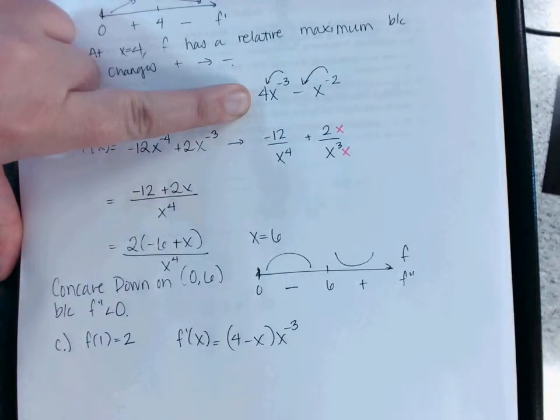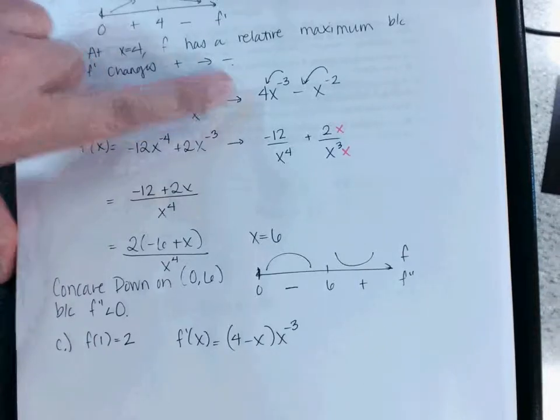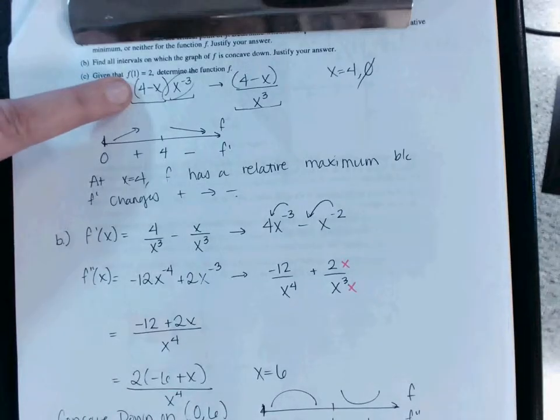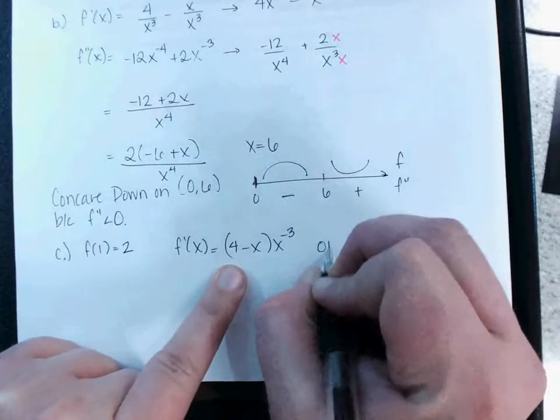So you can't do this unless you rewrote it like this. Even though that did make part B easier, but it wasn't necessary, in part C it is. You can't integrate a quotient like this by hand unless you can separate it. So we're going to go back to that version. Remember, we already did this.